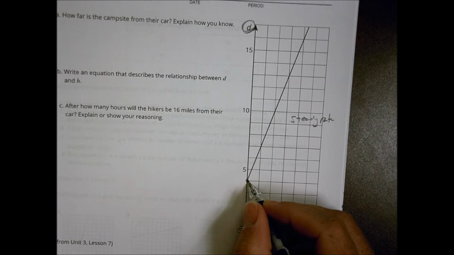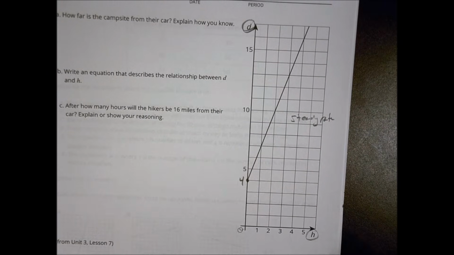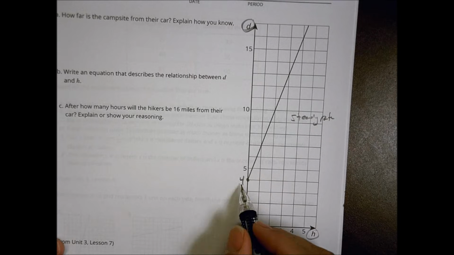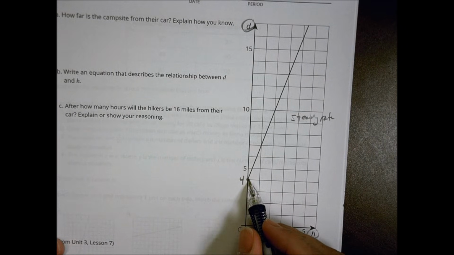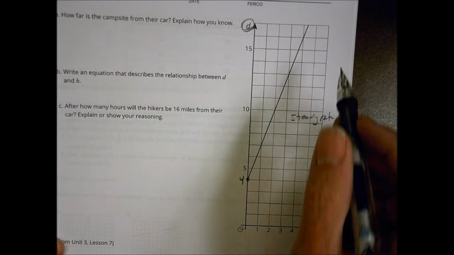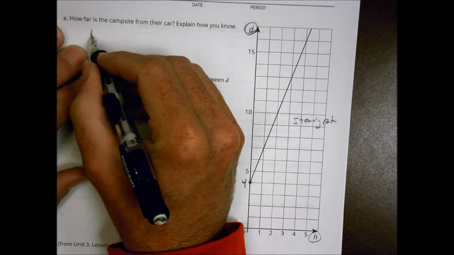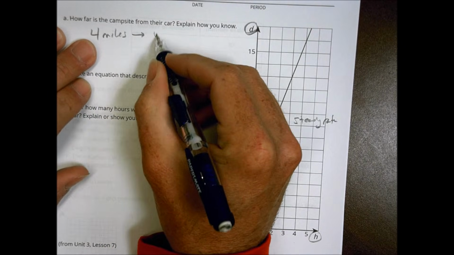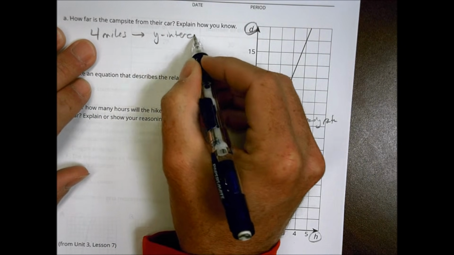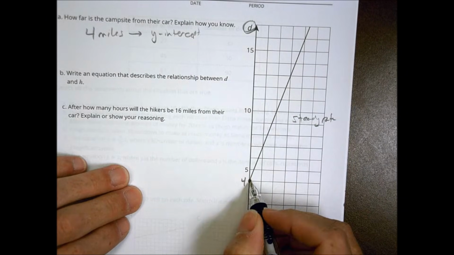We started with the graph already at 4. That's where we began, which means that we were already 4, I'm guessing miles, away from the car. We parked the car and then we walked into the campsite. This is a graph that shows how much they hiked. So we would say that the car is 4 miles away. And the reason for that is that's our y-intercept. That's where they started the camping from.